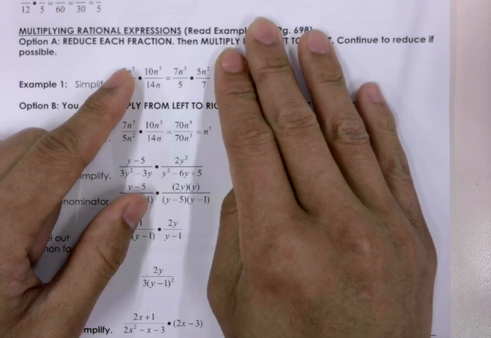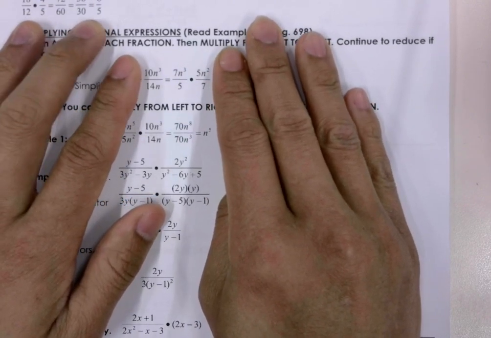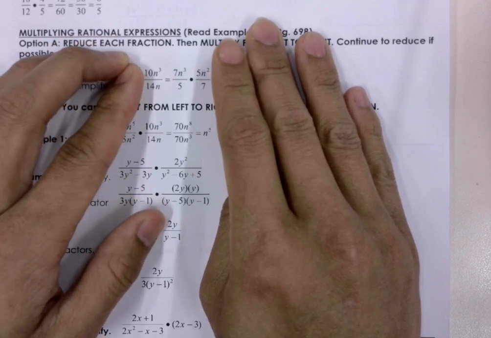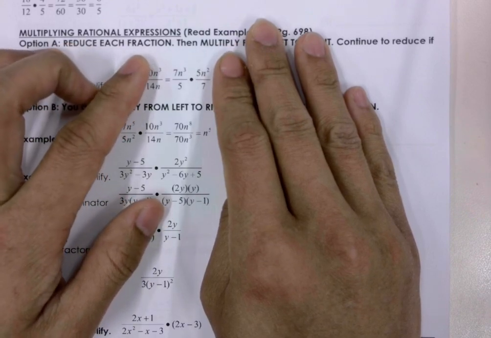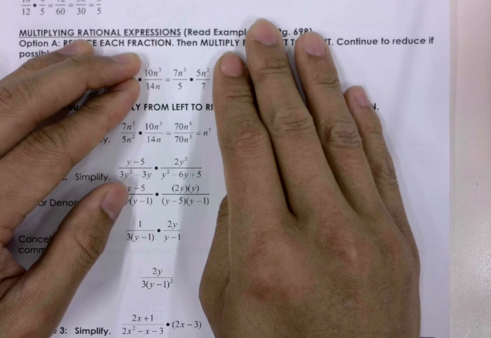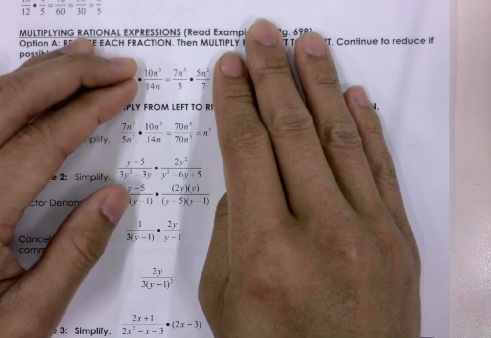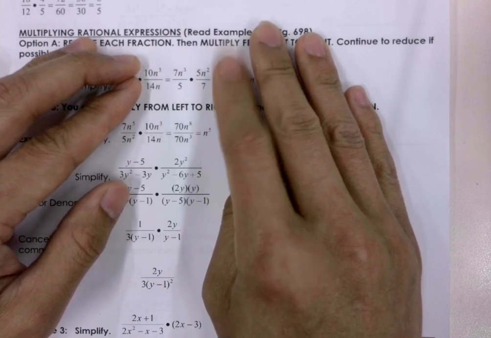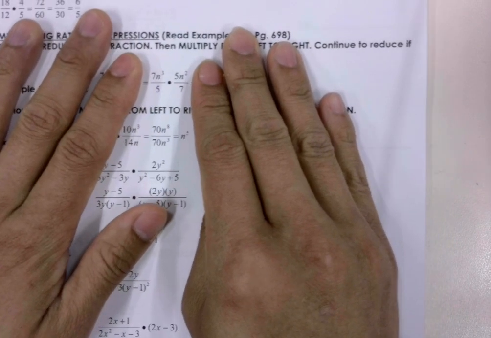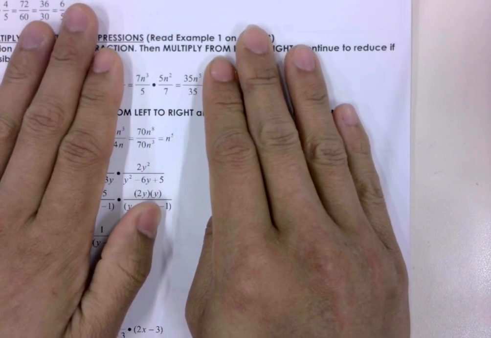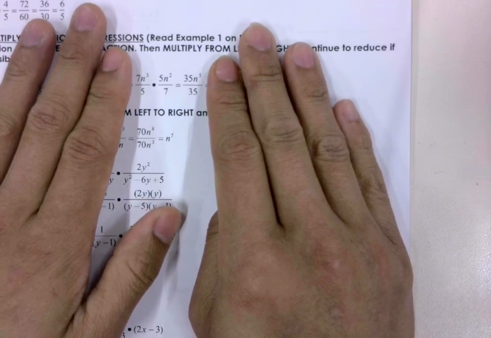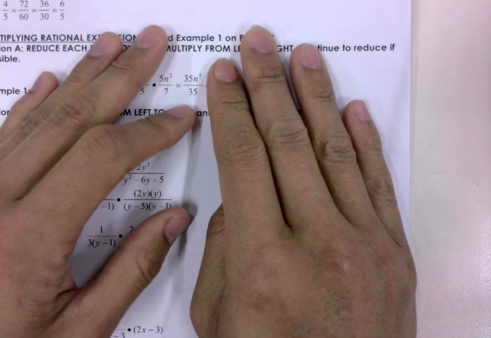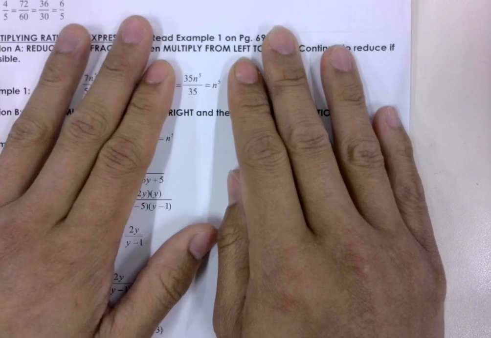And then in the next term, we have a greatest common factor of 2. So 10 divided by 2 is 5. 14 divided by 2 is 7. We have 3 n's in the numerator and 1 n in the denominator. And so 1 n can cancel out. So that leaves us with n squared in the numerator and no n's in the denominator. So we simplified. Now we're multiplying straight across, and we get to here. It's 35n to the 5 over 35. And then finally, we can cancel out the factor of 35, leaving just the n to the 5.